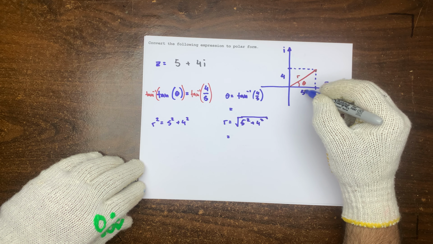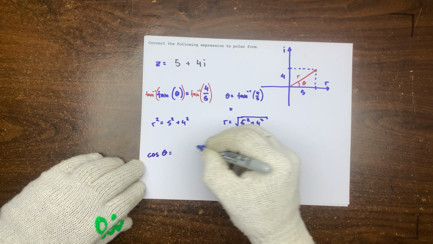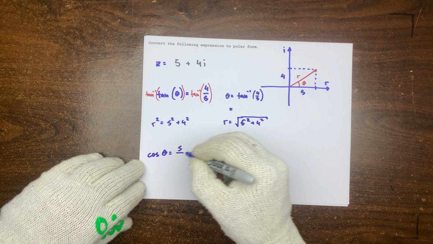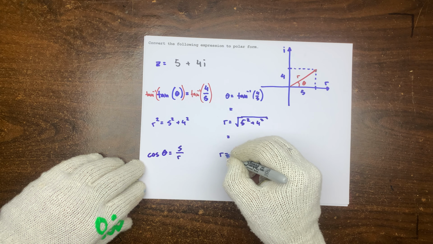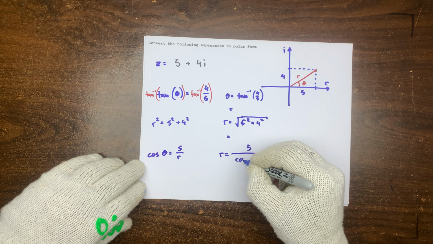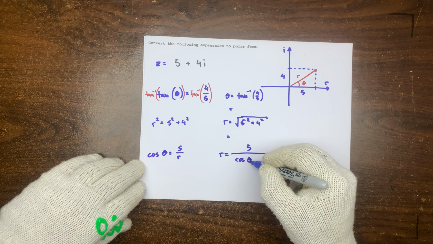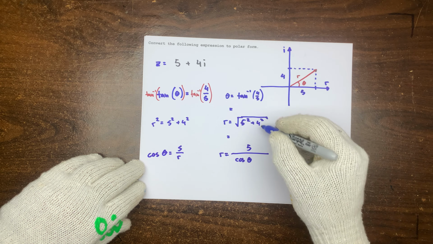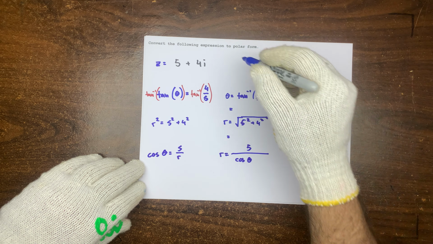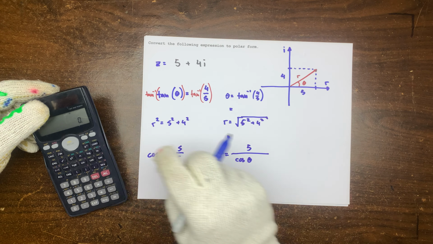So I could do it by saying, let's do cosine. Cosine of theta is equal to adjacent, 5, over r. So r is equal to 5 divided by cosine of theta. Once I figure out theta, I'll put it in there, and it's kind of like double error. So this is why the other way is probably better, because now these are actual values given to me in the problem. It's more preferable, but you can double the error if you want.